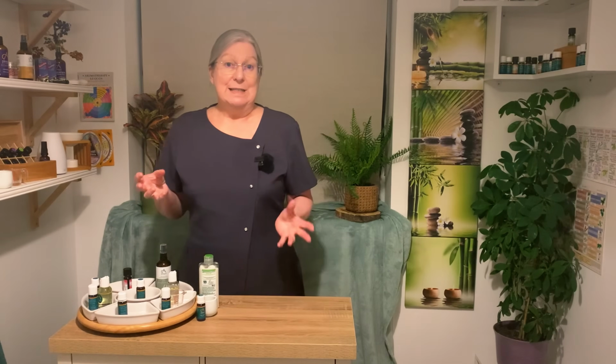While I was revisiting my research, I was reminded that there are other ways of categorizing essential oils as well. You may have come across oils being referred to as woody or citrusy, and that is one way of categorizing oils as well.